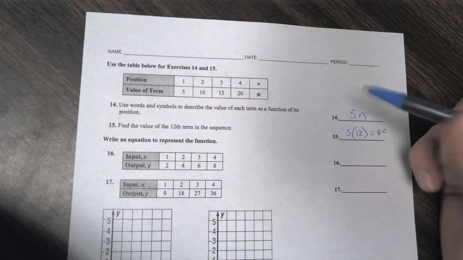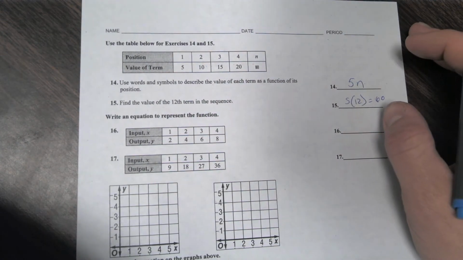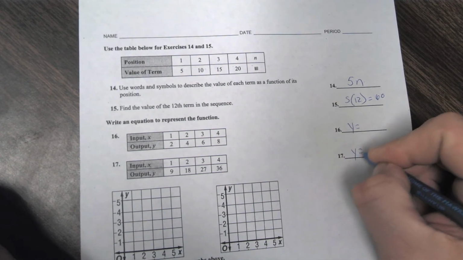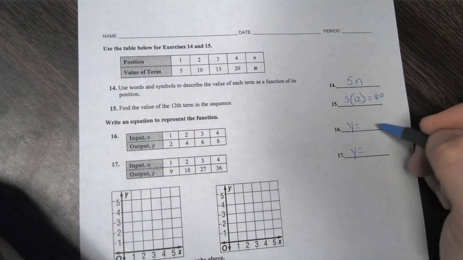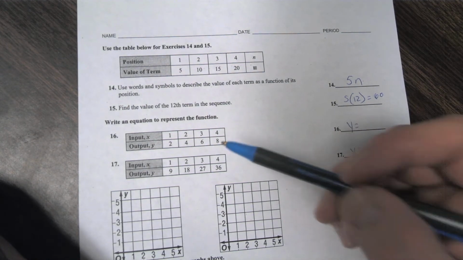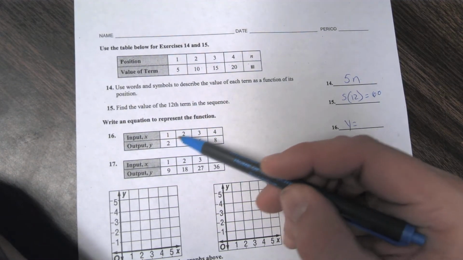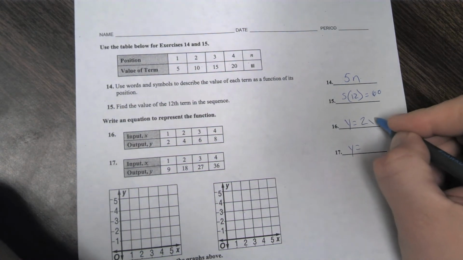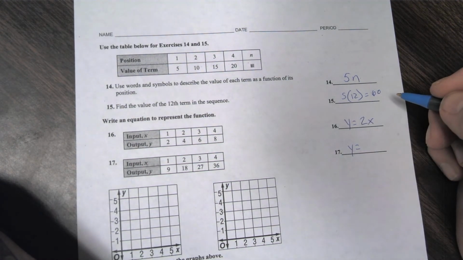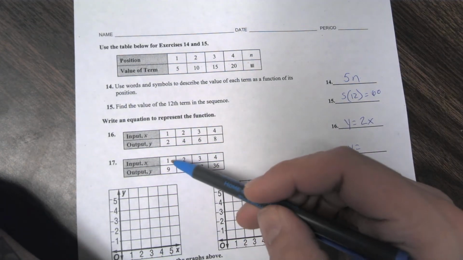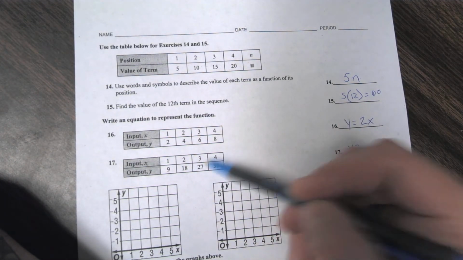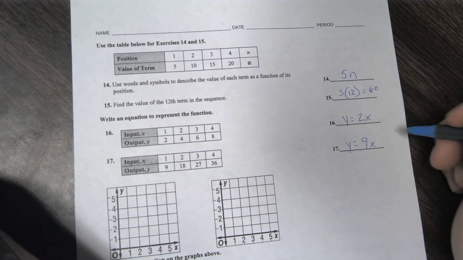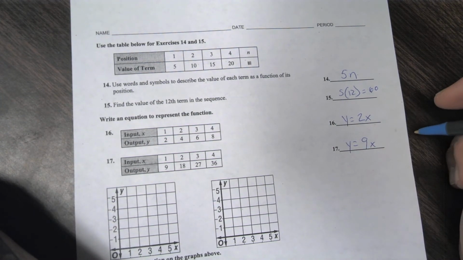Now, 16 and 17, you are writing an equation for each one of these. So both of them always start with y equals. Then the rest of it is what they're doing in the table itself. So they're going from 1 to 2, 2 to 4, 3 to 6, 4 to 8. They're multiplying by 2. So y equals 2x. Okay, number 17, 1 to 9, 2 to 18, 3 to 27. They're multiplying by 9. So 9x. y equals 9x. That's the equation.